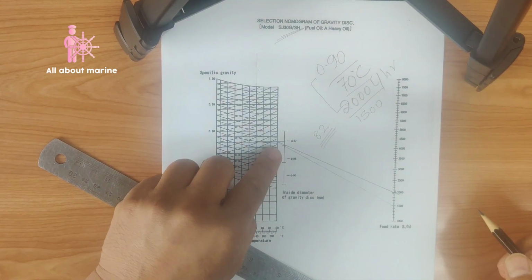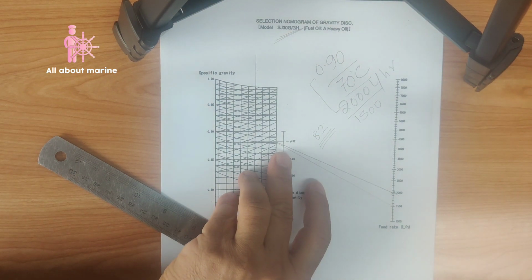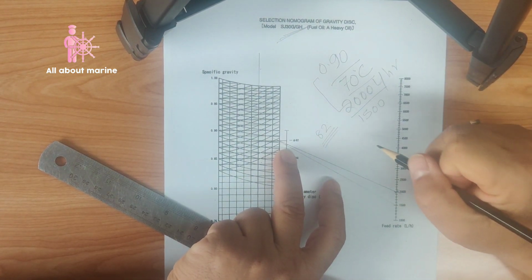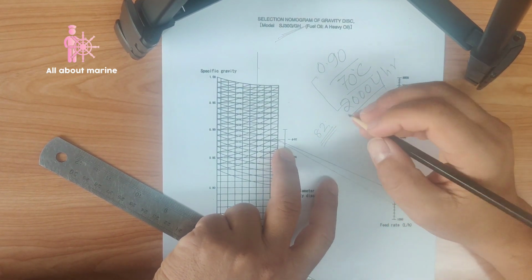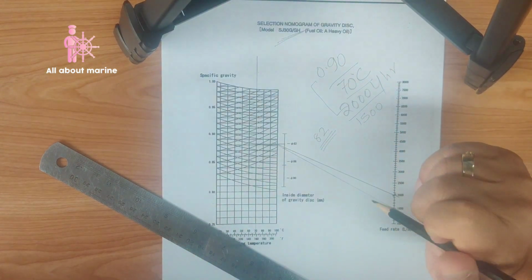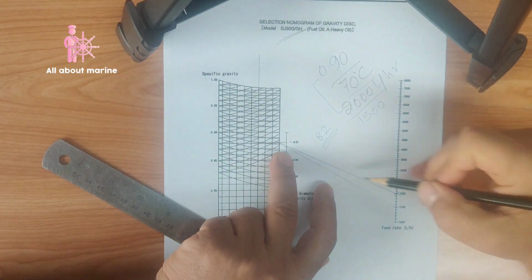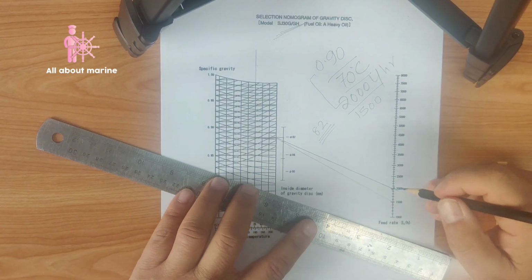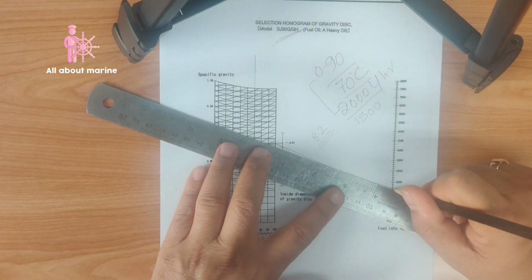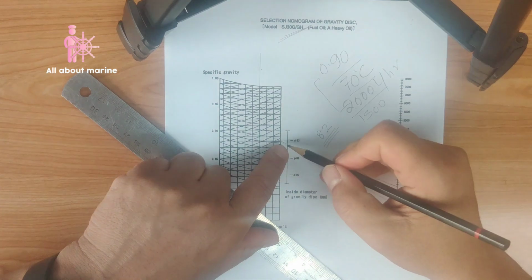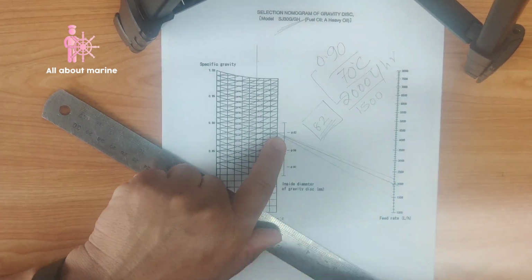In such cases, please check and make sure that there is no leakage on the purifier. You might have to try a few permutation combinations here, but please keep a close check on the feed rate. Or in that case, I would suggest let's go a little higher, 2200, so that we are more clear of this and we are perfectly in this 82 range.